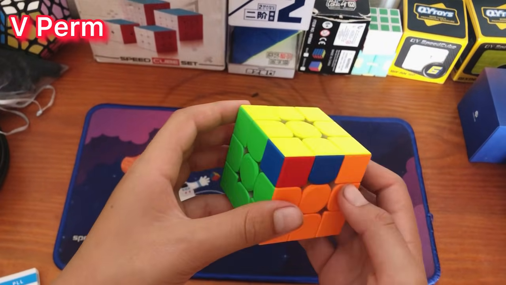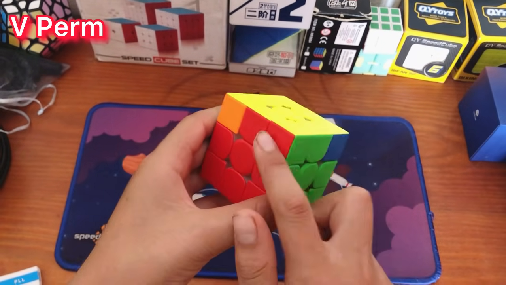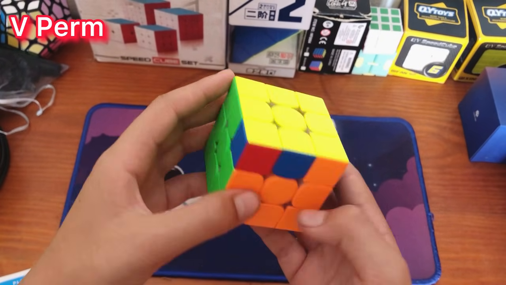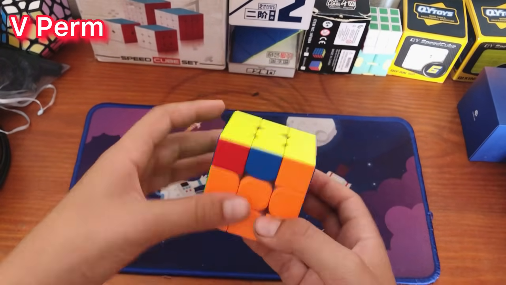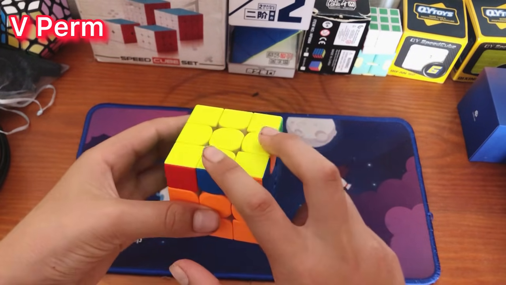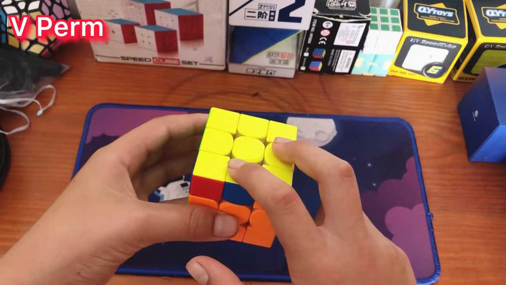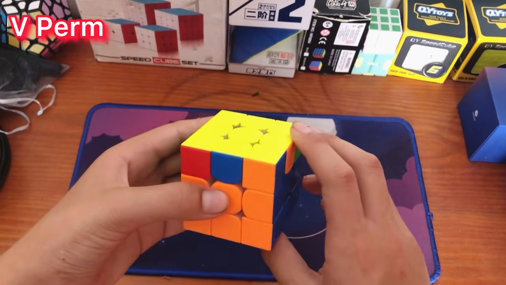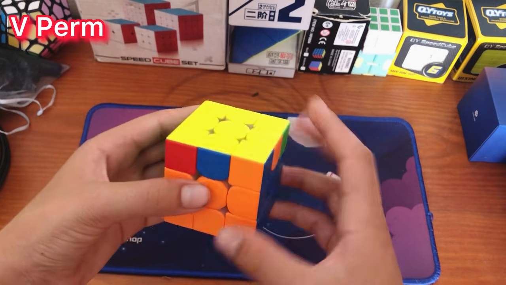And now we have this case where we have a solved block, which we hold in the back left. We need to swap these two pieces and these two pieces. So now we do this algorithm.